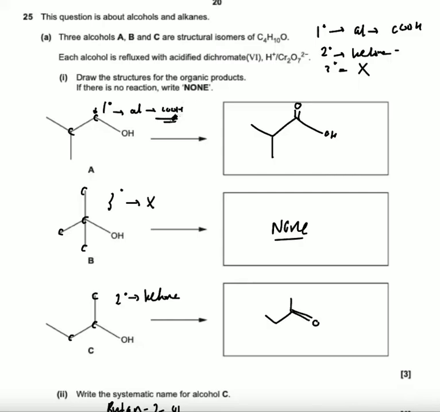to a carboxylic acid. Now, the carboxylic acid will look like this because we have the OH group over here. We just add a double bonded oxygen to this carbon over here to get the carboxylic acid group. Now, this one, if we go to the alcohol and see it's attached to a carbon, how many carbons is that carbon attached to? That's 1, 2, 3. Therefore, it's a tertiary alcohol. Tertiary alcohols do not oxidize, and that's why we have none.